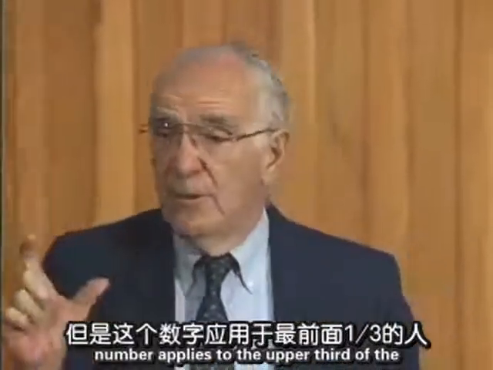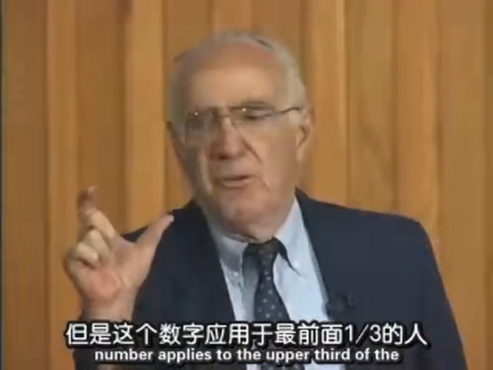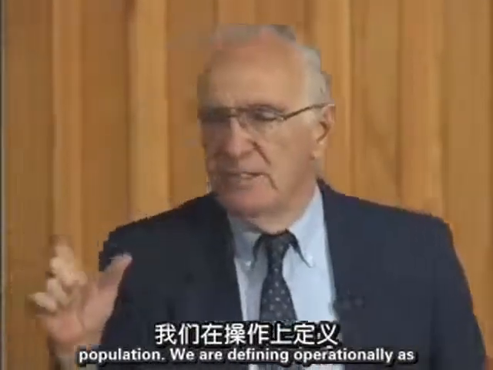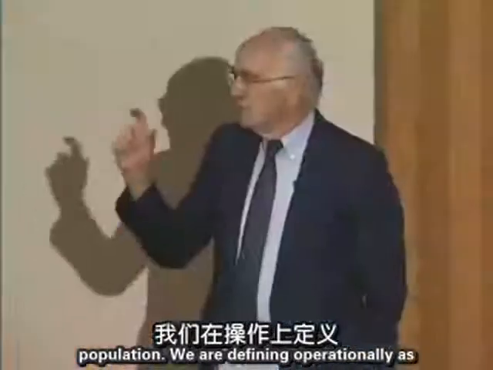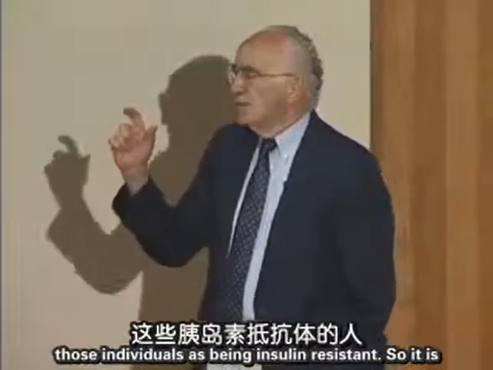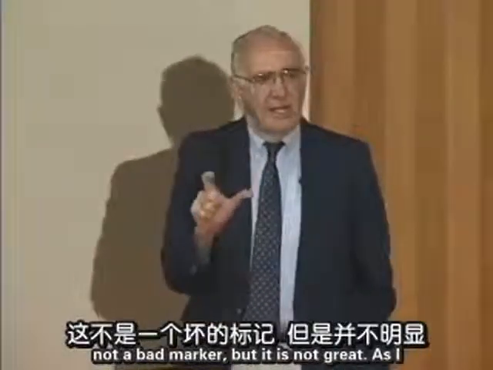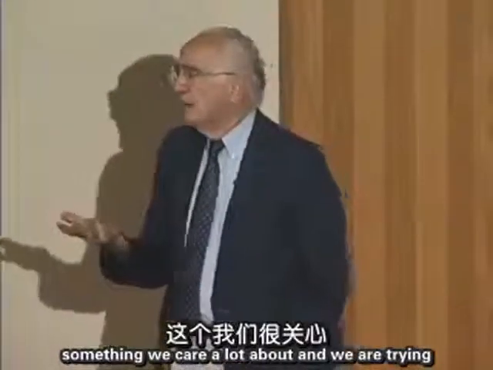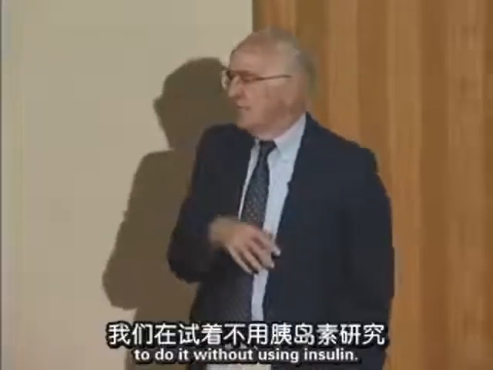But that number applies to the upper third of the population. We're defining operationally those individuals as being insulin resistant. So it's not a bad marker. It's not great, and we're still, as I have to emphasize, still working on that. It's still something which we care a lot about, and we're trying to do it without using insulin.